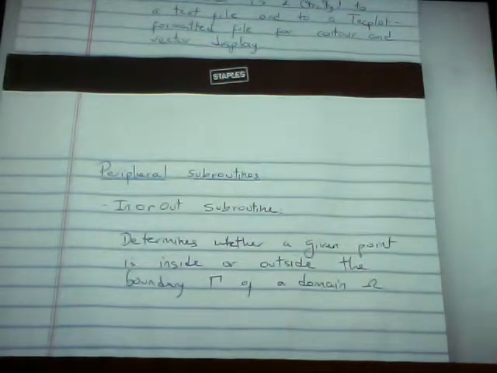The points you already have because you already have the discretization of the boundaries. So you can go point by point on the boundary and calculate angles. You sum all those angles. If you get 2 pi, that means you're inside. If you get 0, that means you're outside. If you get pi, that means you're on the boundary. Exactly. Okay? That's one way.